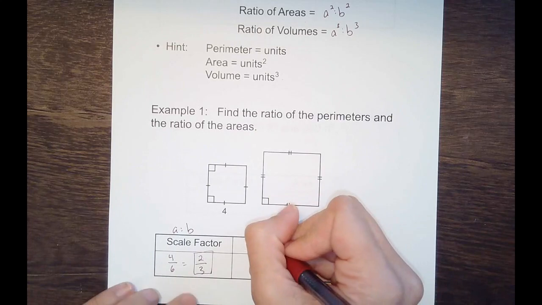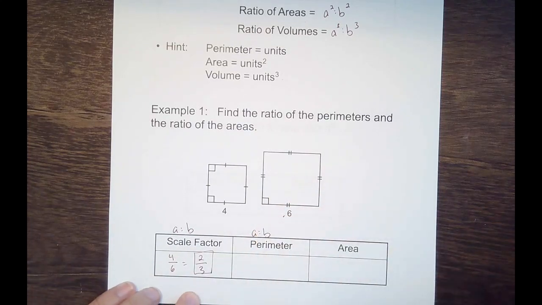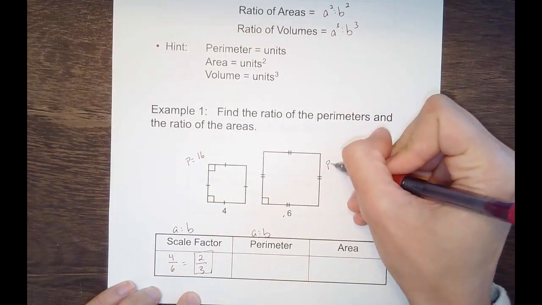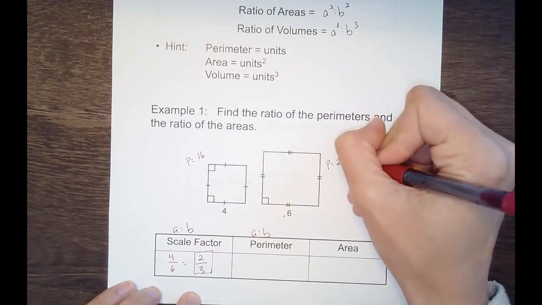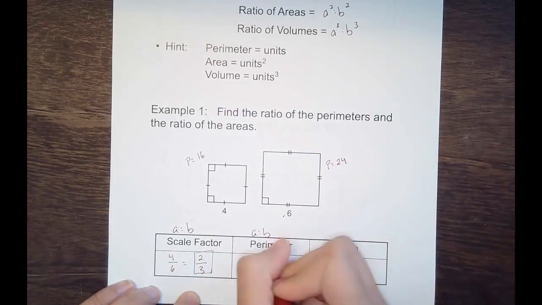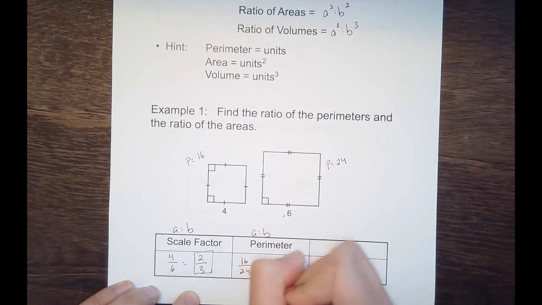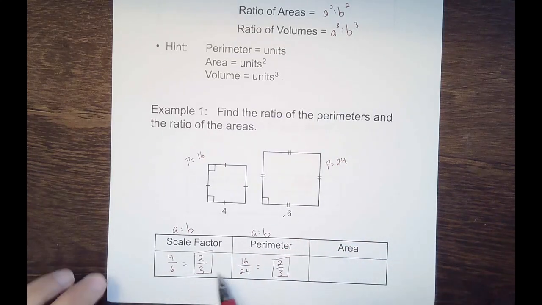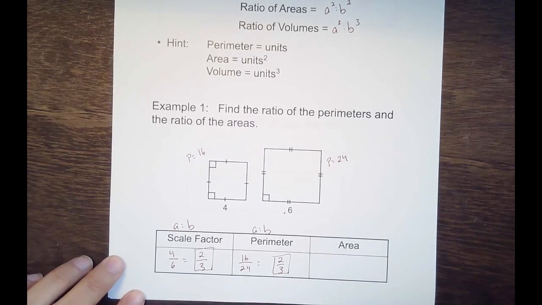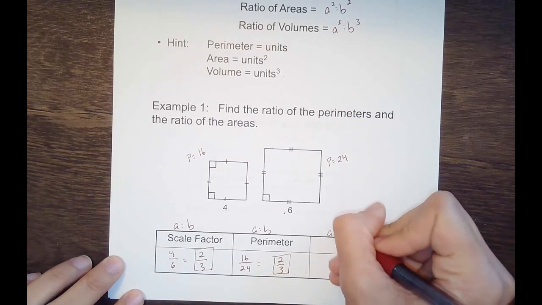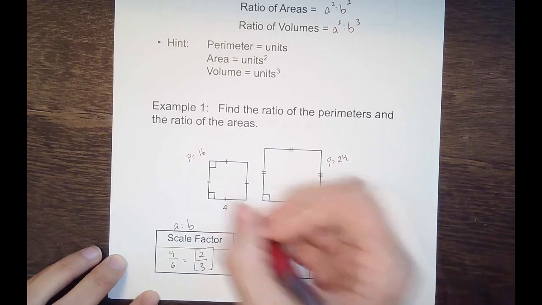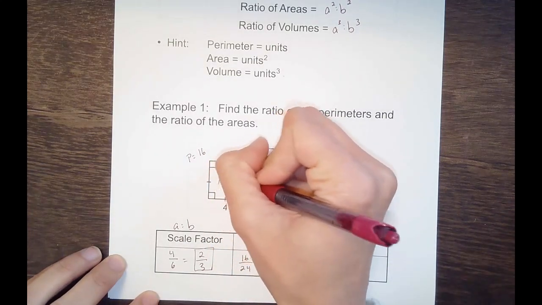Our ratio of areas is going to be our scale factor squared. Now, just to show that, the area of this one would be 16 and the area of this one would be 36, and if you compared those, that would be 4 over 9. Now, if you did this squared, 2 squared is 4, 3 squared is 9. So you don't actually have to find the area or the perimeters of each object. If you know one of these, you can work either forwards or backwards to find the missing part.